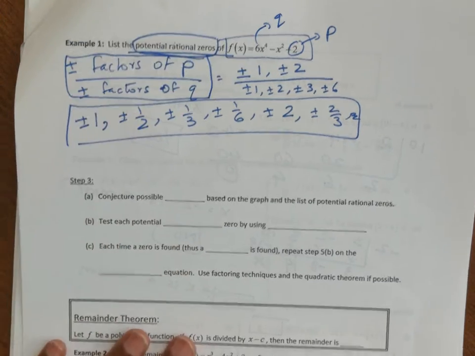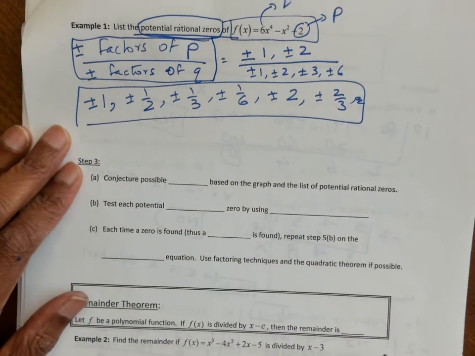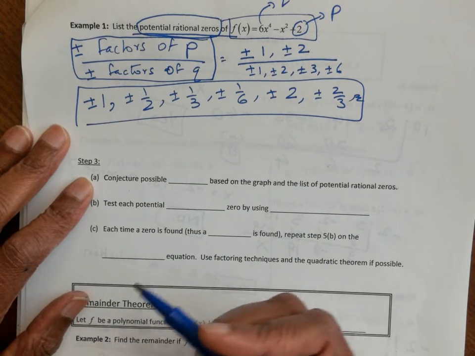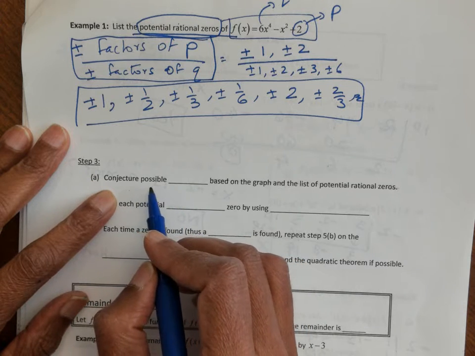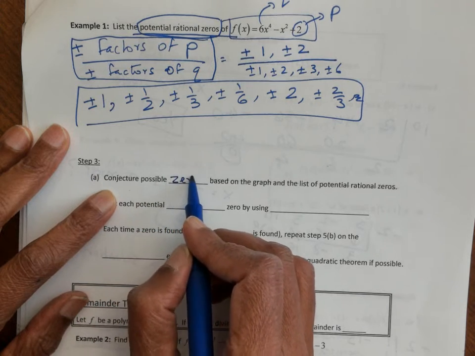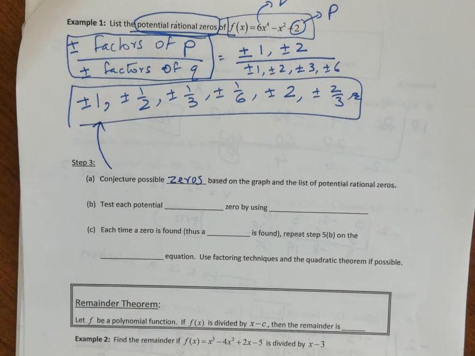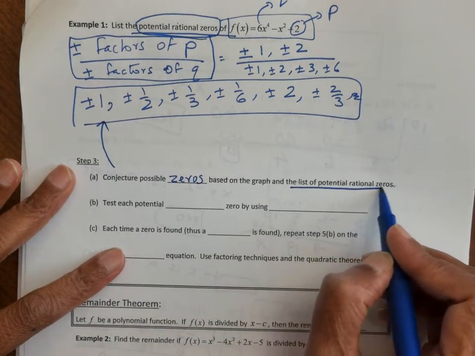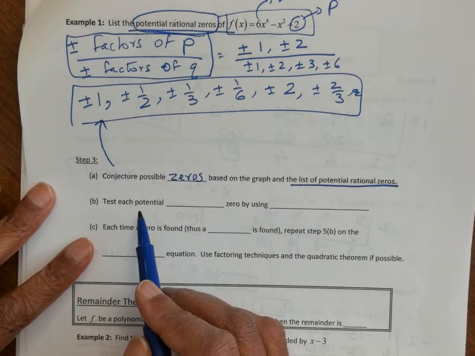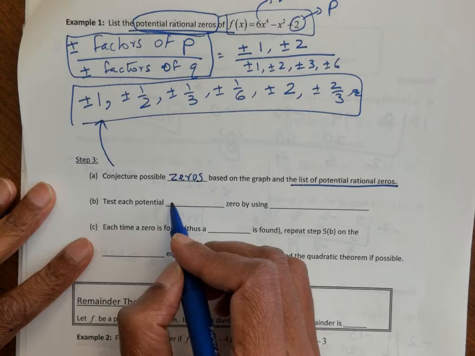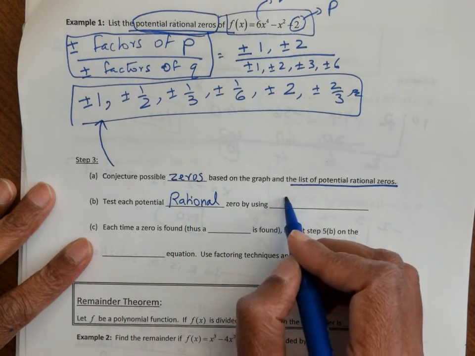So this section, step 3, is basically: from here, how do you find the zeros? What are the next steps to find the zeros? First of all, conjecture all the possible zeros. That means this step, based on the graph and the list of potential zeros. This is what we did, not the graph, we did this. And then you're going to test each potential rational zero by using synthetic division.